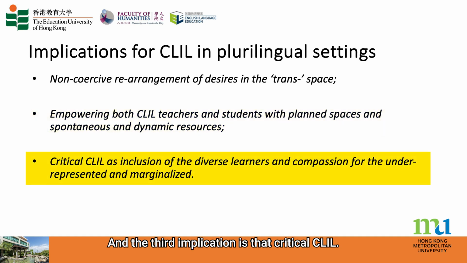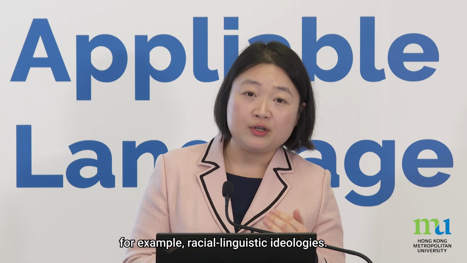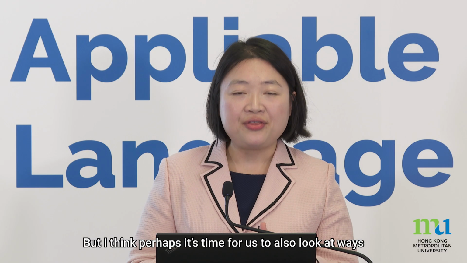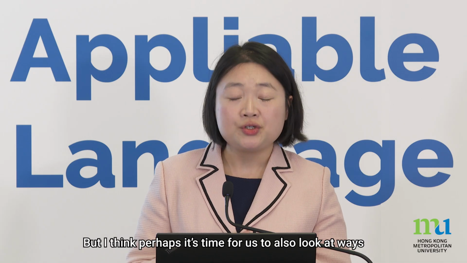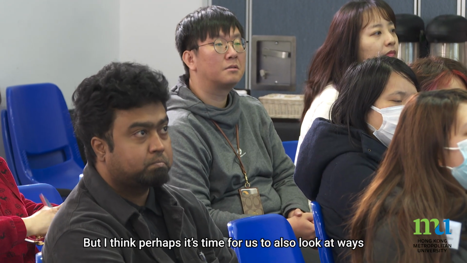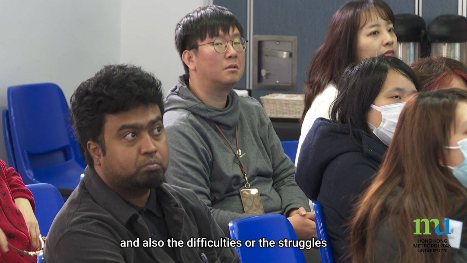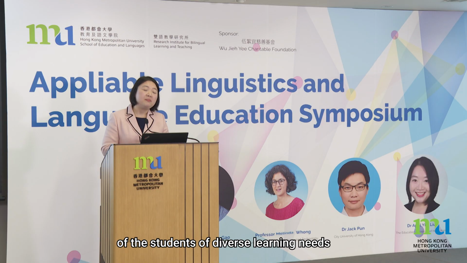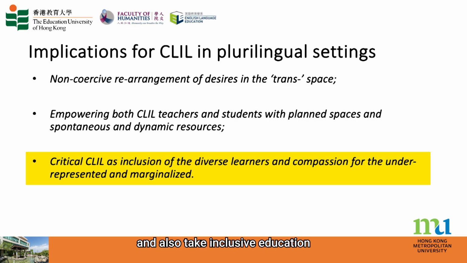And the third implication is that critical CLIL, when we talk about critical CLIL, we still mostly focus on, for example, racial linguistic ideologies. But I think perhaps it's time for us to also look at the difficulties or the struggles of students of diverse learning needs, and also take inclusive education into the range of critical CLIL, and also encourage compassion for the underrepresented and marginalized.